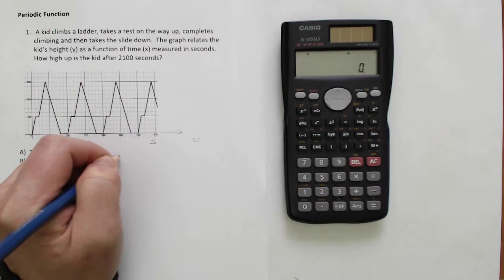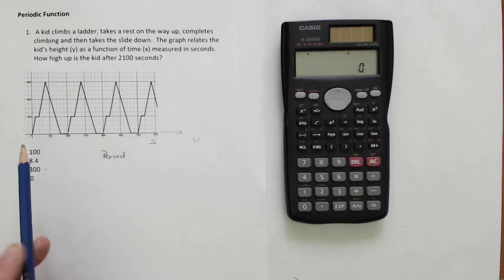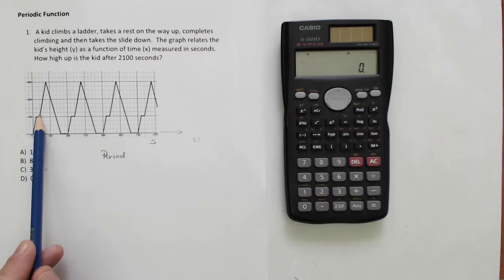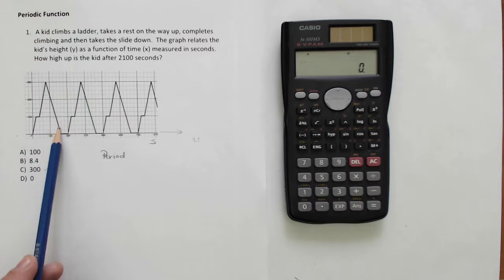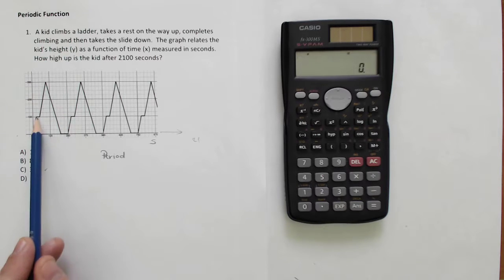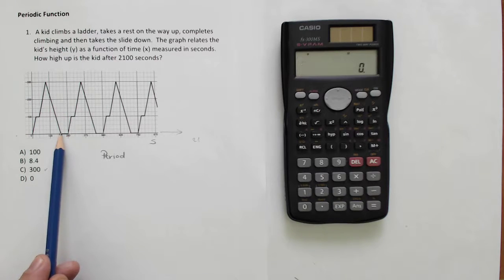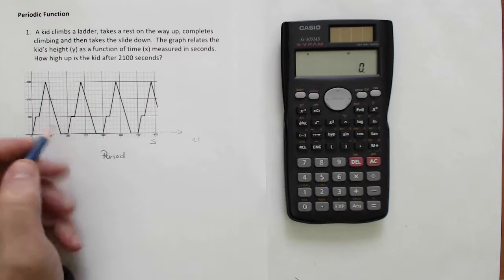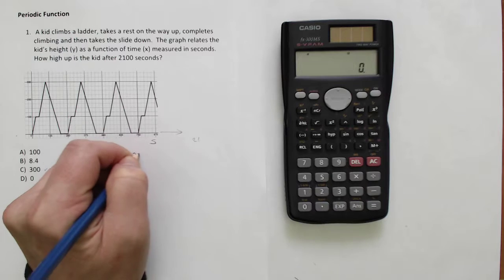And the period is the amount of time it takes a cycle to repeat. And so here the kid's climbing, he takes a little rest for some time, continues to climb, then he slides down, stays on the bottom for a bit, and then starts to climb up again. And where he starts to climb up again is where this function repeats. Not here at the bottom. It starts to climb up. It starts to look like this one, right here at 250. So the period for this one is 250.